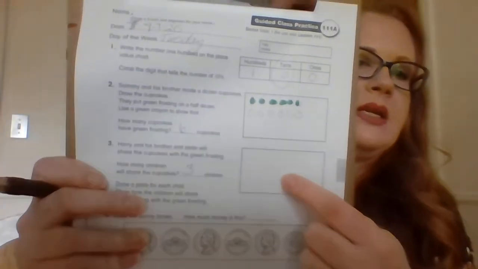Okay? All right, now it says, draw a plate for each child. Show how the children will share the cupcakes with the green frosting. So if we're drawing a plate for each child and there are 3 children, 3 plates. So we're going to do this in this second box here.